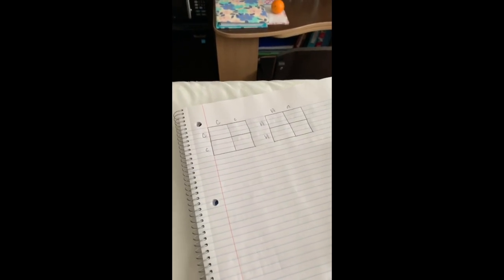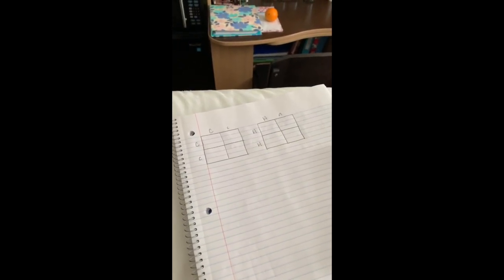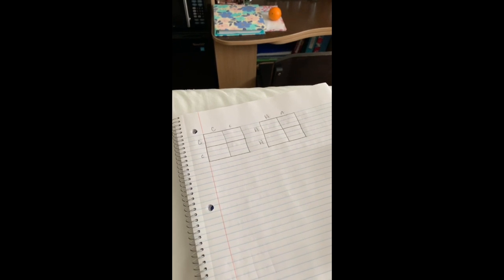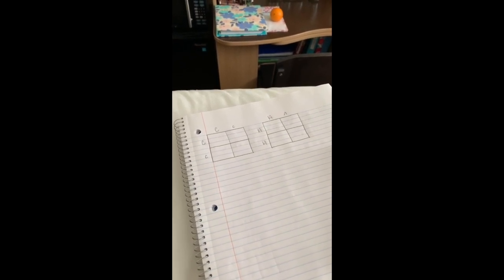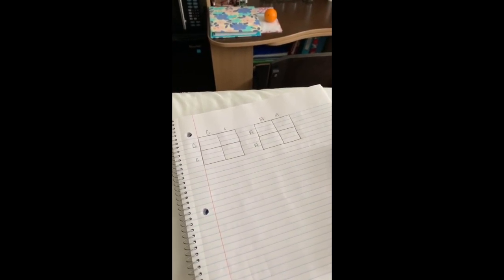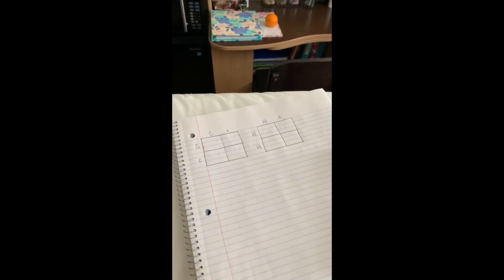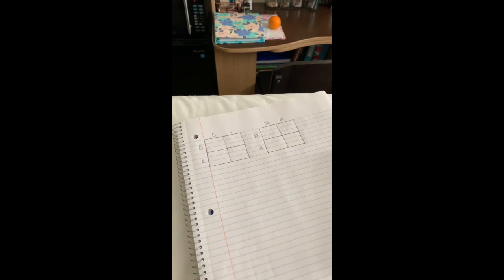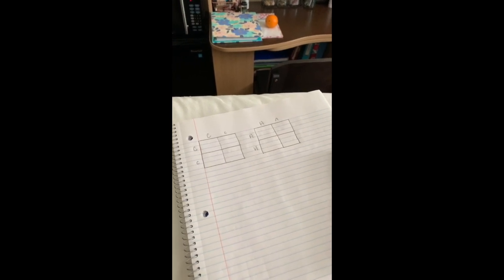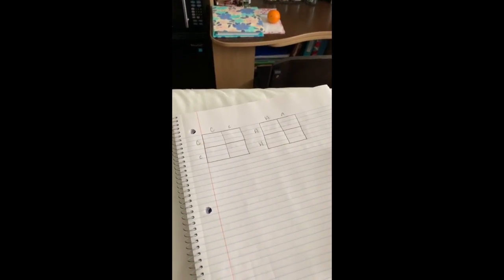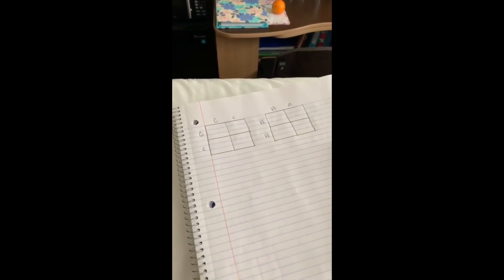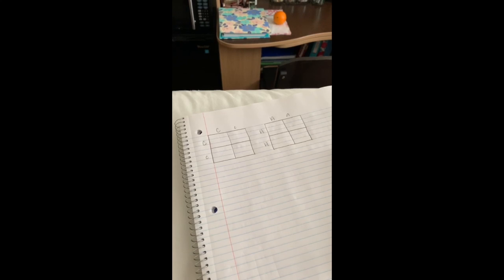Now, I would like to talk about monohybrid crosses, dihybrid crosses, incomplete dominance, and codominance. With incomplete dominance, both alleles are expressed, producing an intermediate phenotype where they are mixed together. An example of this is hair: if one parent has curly hair and the other has straight hair, the child will have wavy hair if there's incomplete dominance.